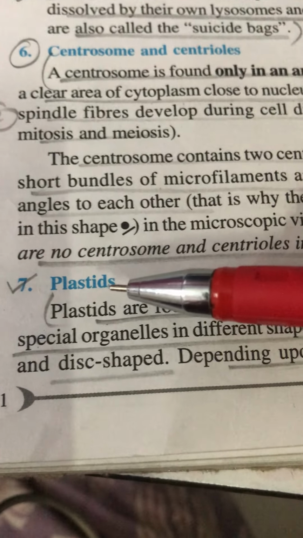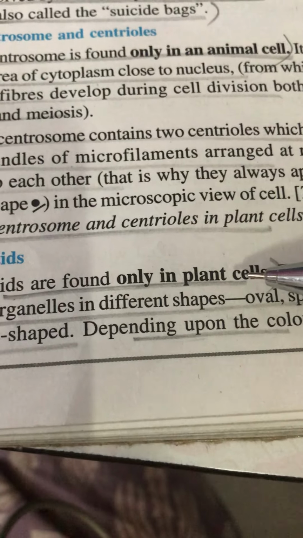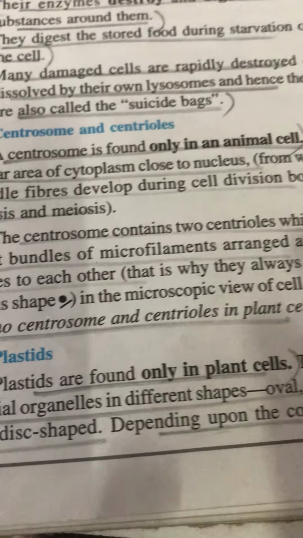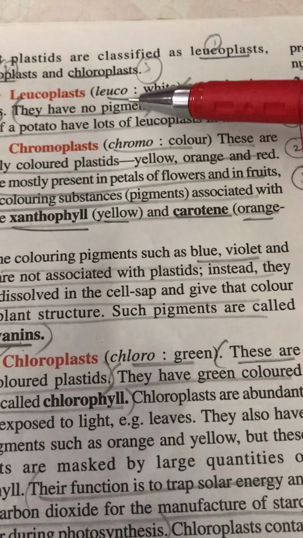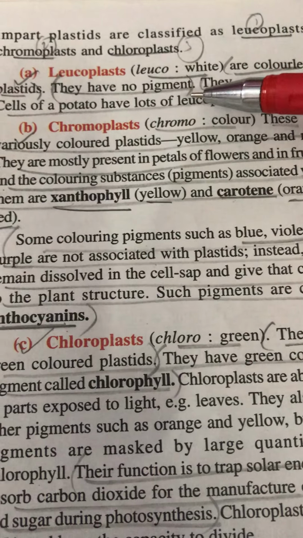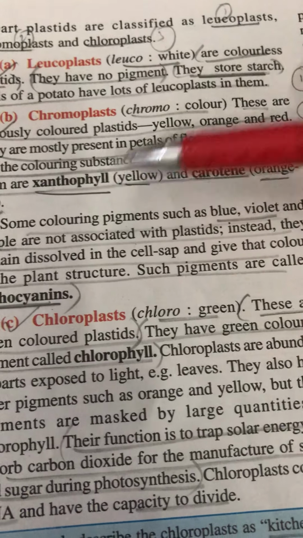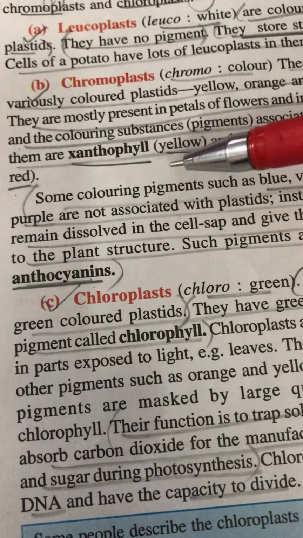Moving on next to the plastids. Plastids are the organelles which are found only in plant cells and they are absent in animal cells. Plastids are of three kinds. They are chloroplast, chromoplast and leucoplast. Leucoplasts are the colorless plastids which do not have any pigment. Chromoplasts are the colored plastids which have two pigments, xanthophyll and carotene. Xanthophyll is yellow in color and carotene is orange red in color.